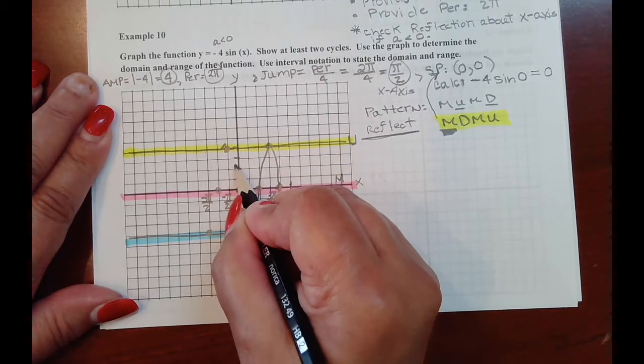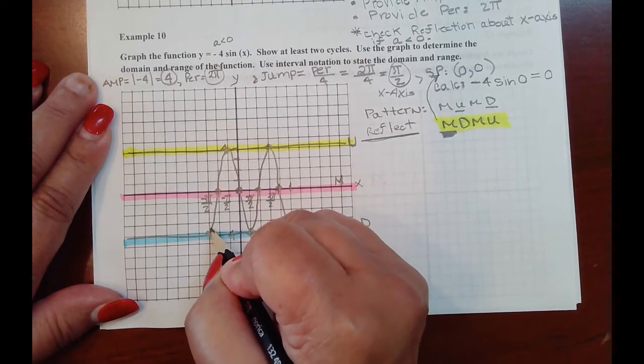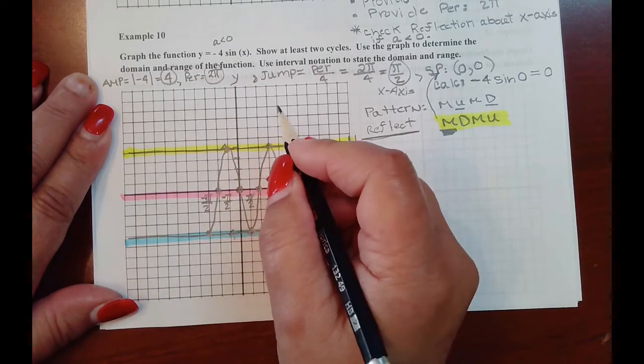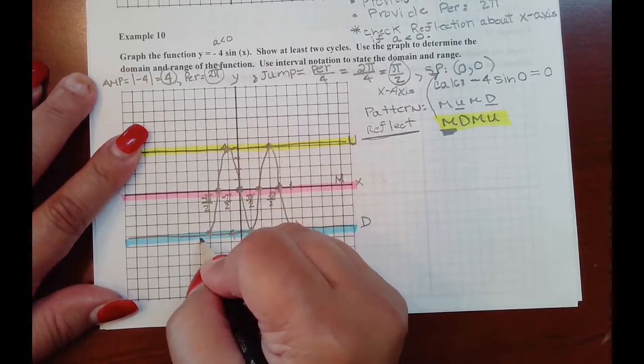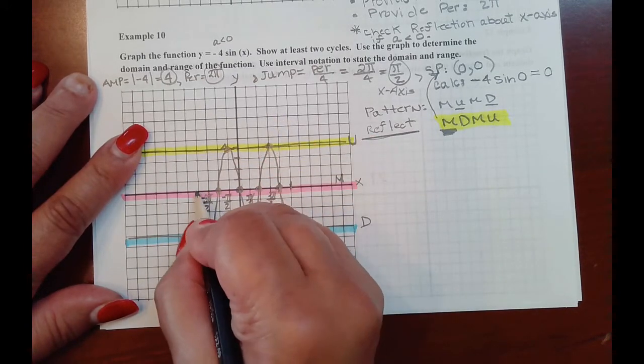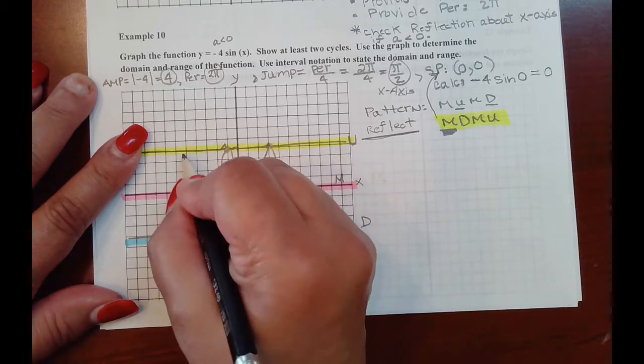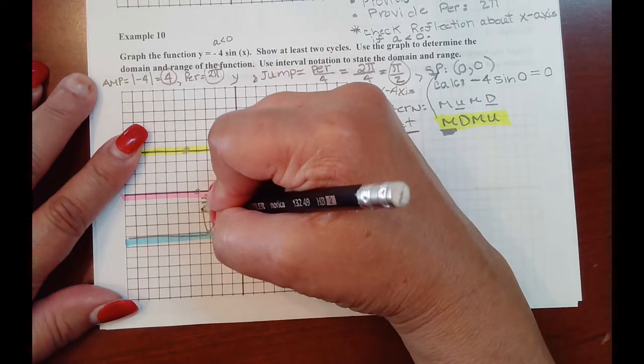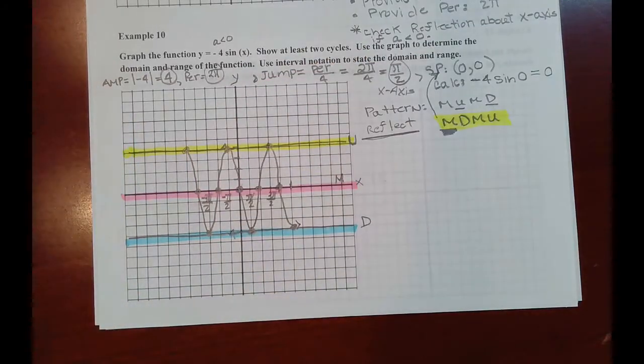Once you get all the way down to the bottom, you have no choice but to start going up. So if you want to plot points, you could slide over, go up to the middle, slide over, all the way to the top. Do as much of it as you want. All right, so that's our graph there.